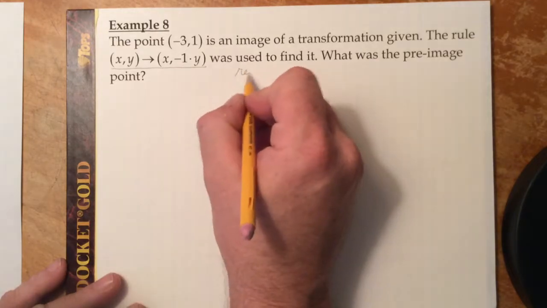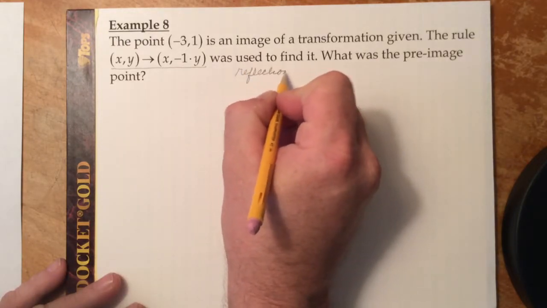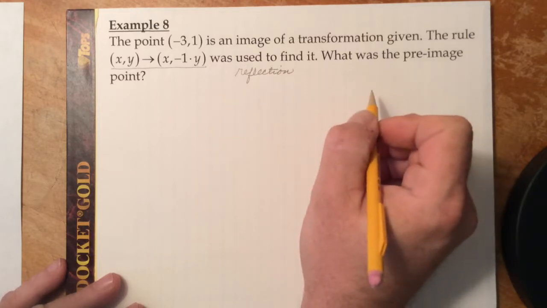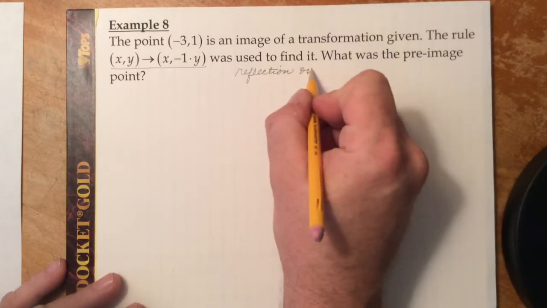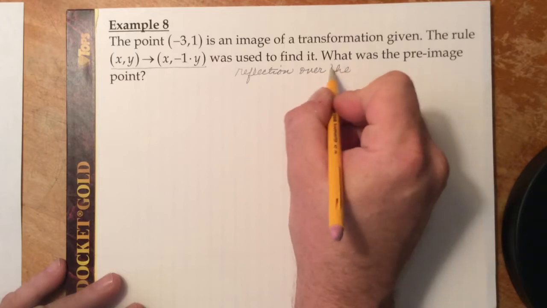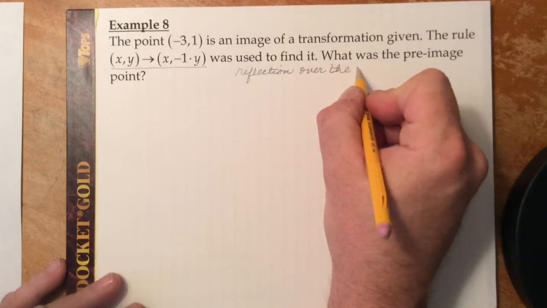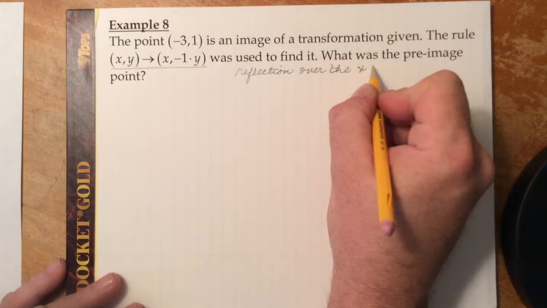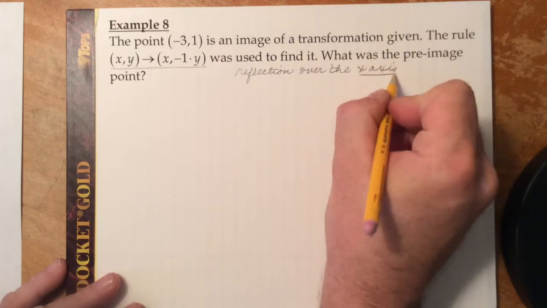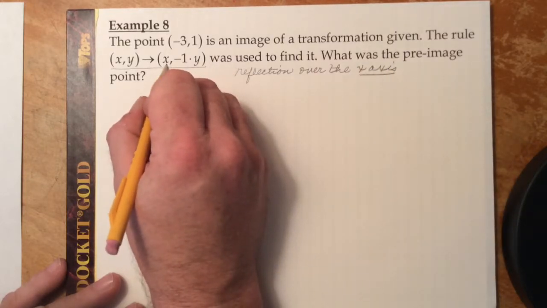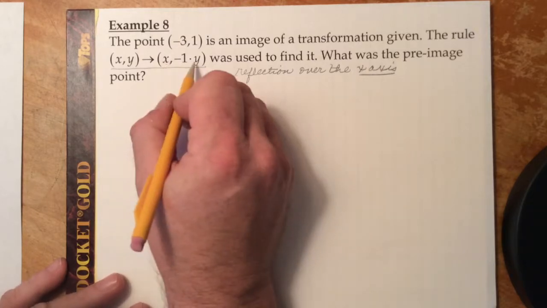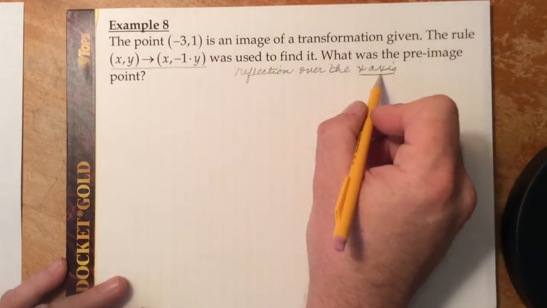It's a reflection. Over which axis? The x-axis. It's the axis that they didn't manipulate in the rule. Since y is being changed, it was the x-axis.